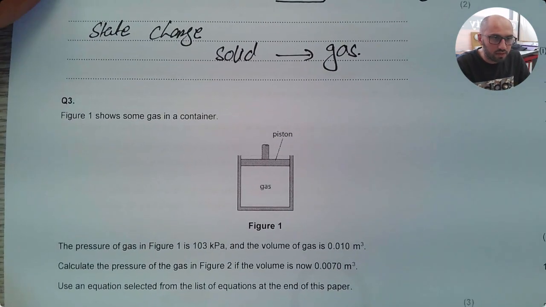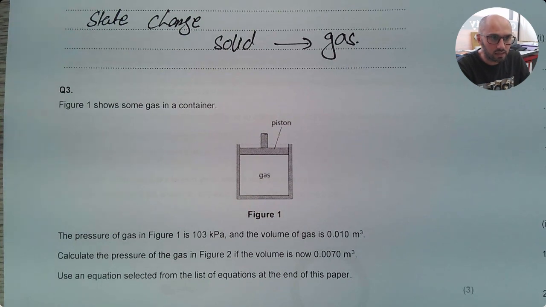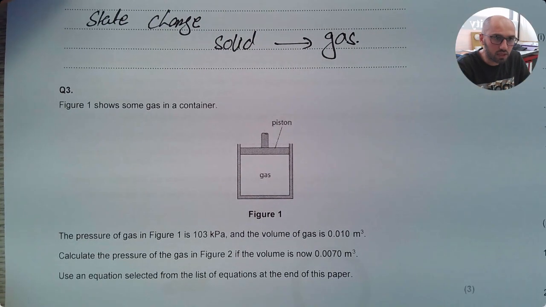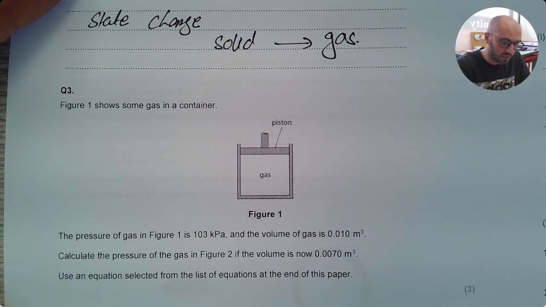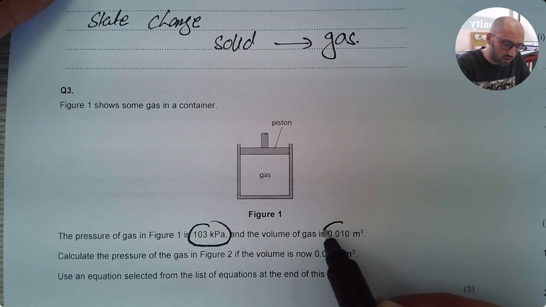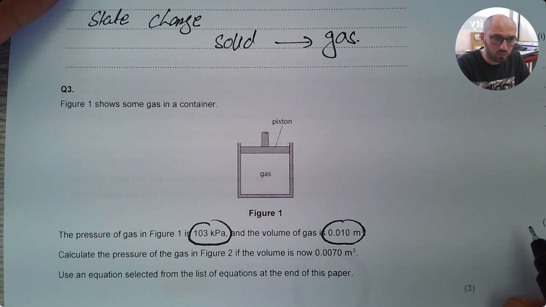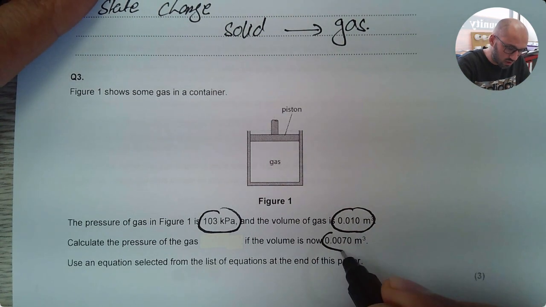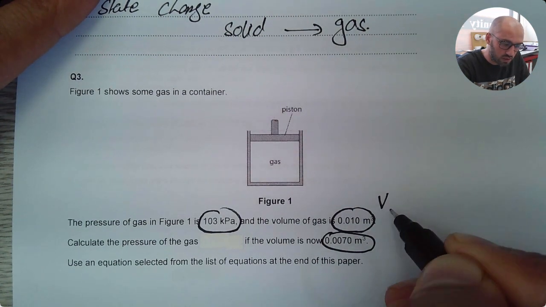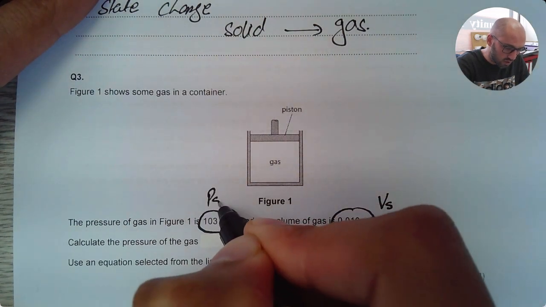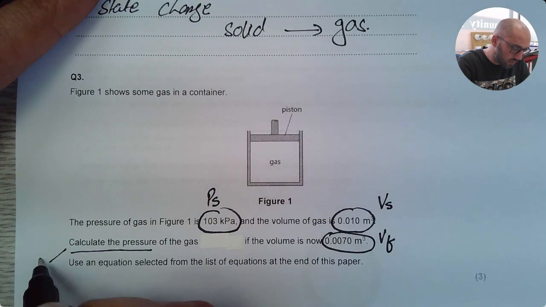Next question. Figure 1 shows some gas in a container. It says the pressure of the gas in figure 1 is 103 kPa. That's the pressure in this container. And the volume is 0.010 meter cube. Calculate the pressure of the gas if the volume is now 0.0070. This is the final volume. So I can say this is V start, this is V final, this is P start, and to calculate the pressure, this is P final.